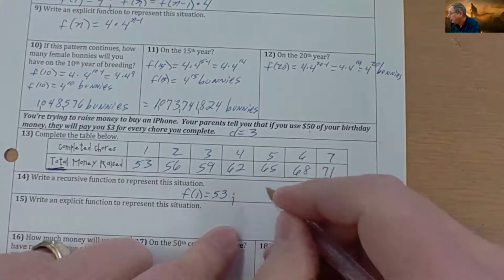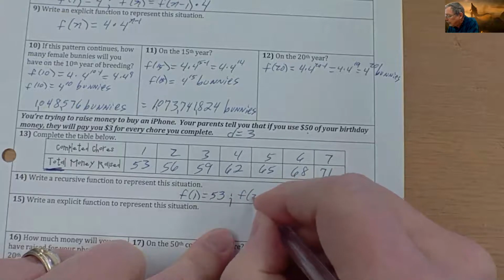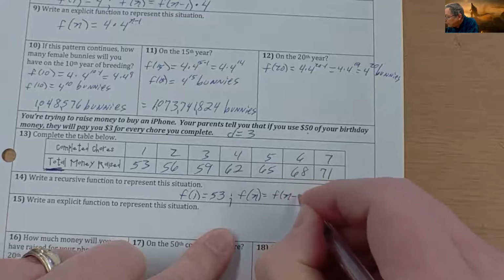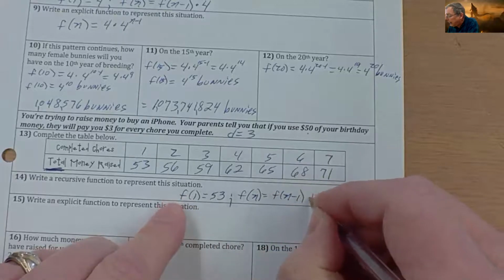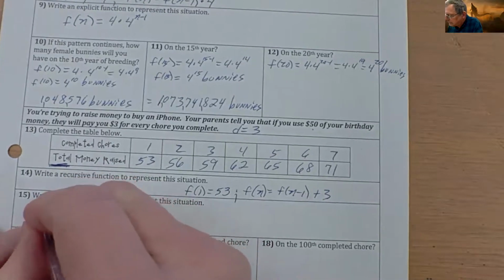And then of course, our function is f of n. Now this is recursive, so f of n minus 1. And what do we do? We added 3 every time. So there's your recursive.